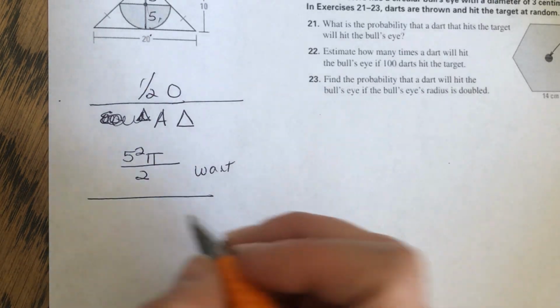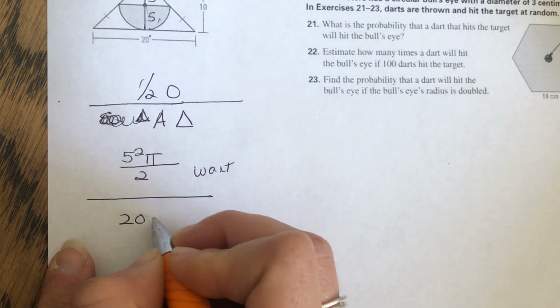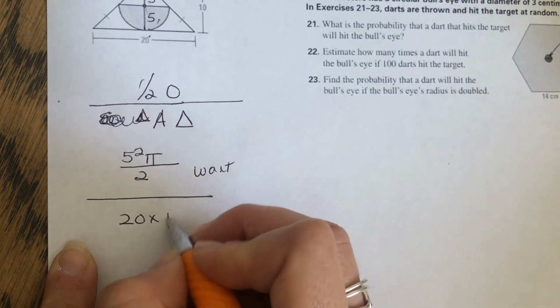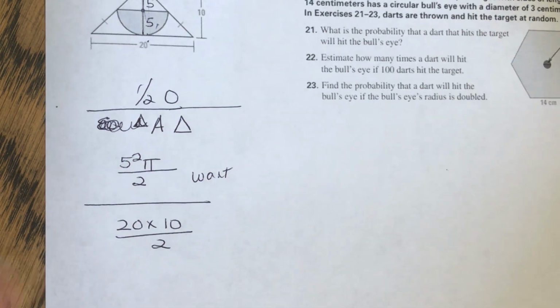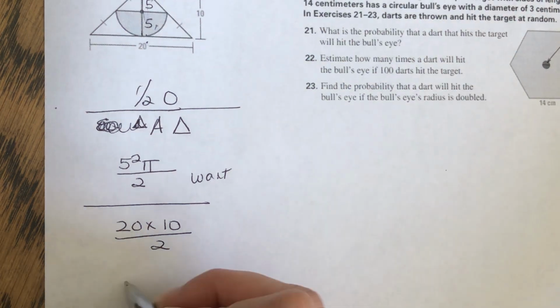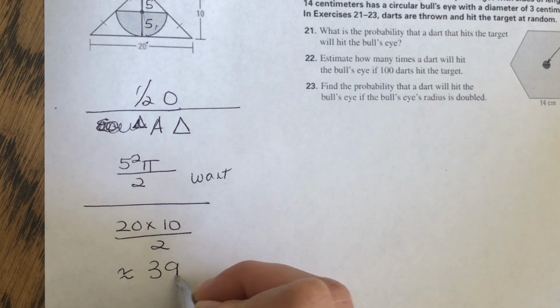Over the total, which is the triangle, which is your base, which is 20, times the height, which is 10, over 2. Base times height over 2. All right, let's see what we get here. So 25 pi divided by 2, divided by 200 divided by 2. 20 times 10, right? It's 200 divided by 100. So you get about 39%.